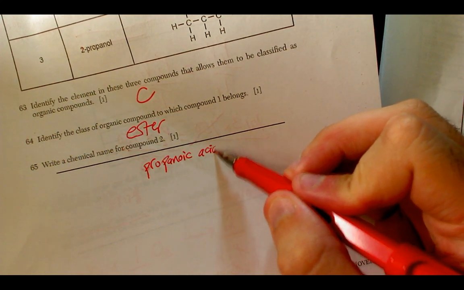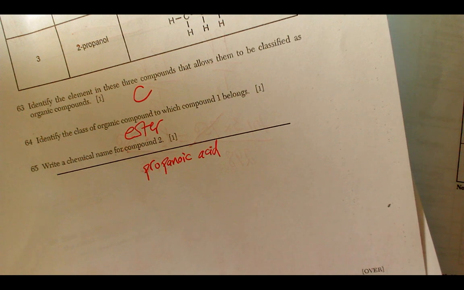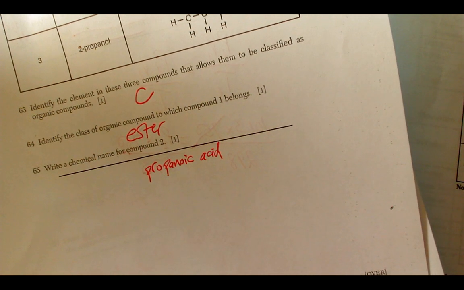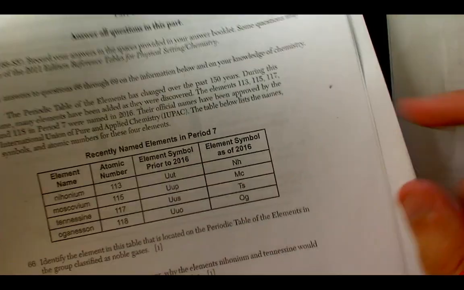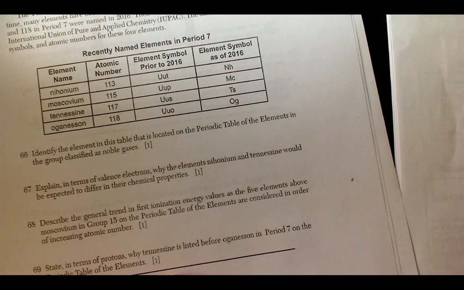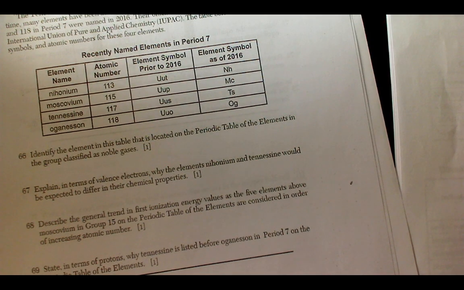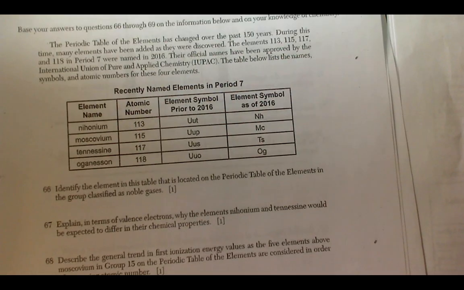A lot of the times you'll see that the molecule is the exact one in the reference table. Just double check, it's probably there somewhere. Propanoic acid. Next page, 66. Oh, we got some stuff to read here. Okay. I'm no more thrilled about it than you are.